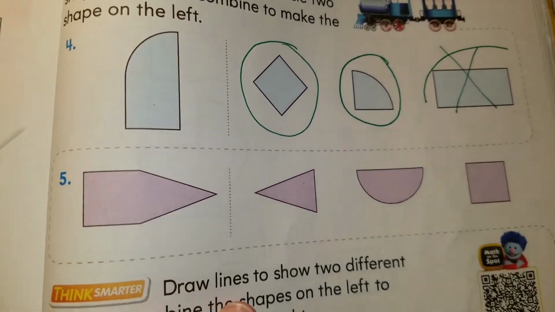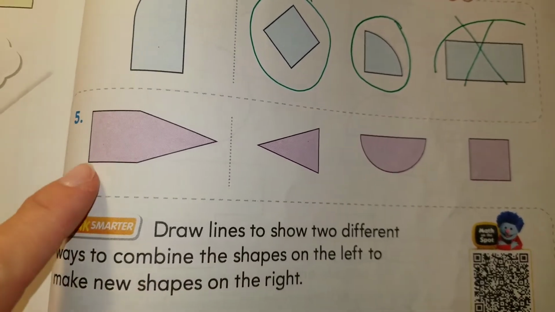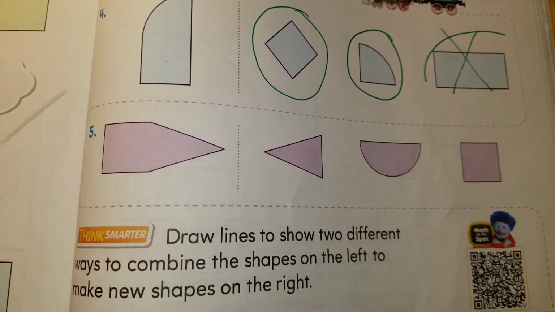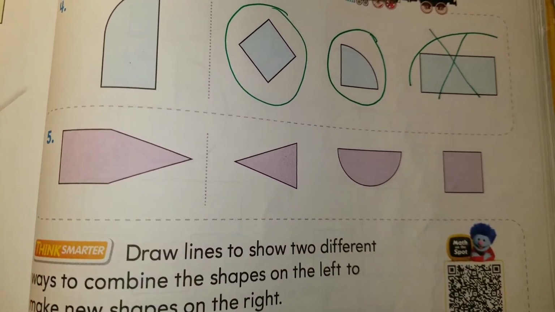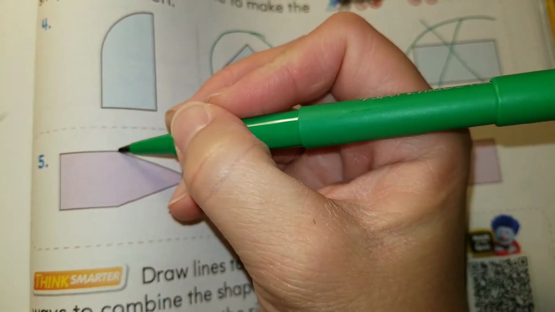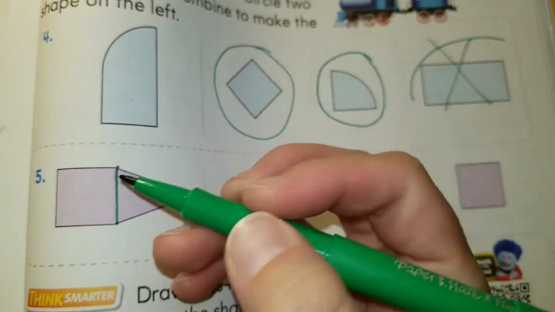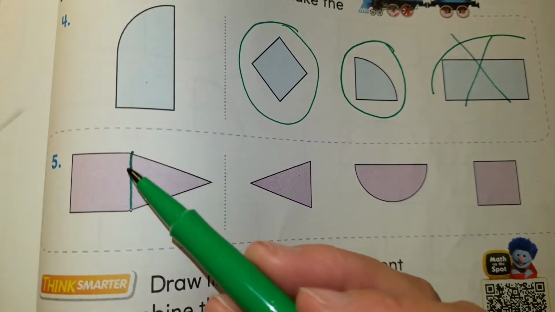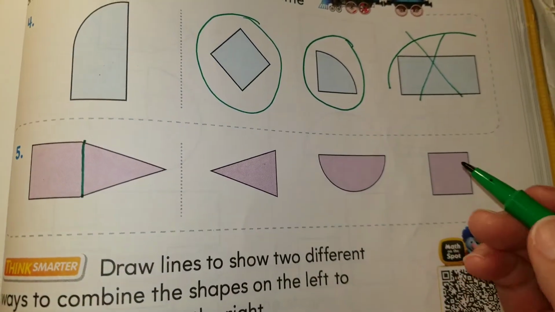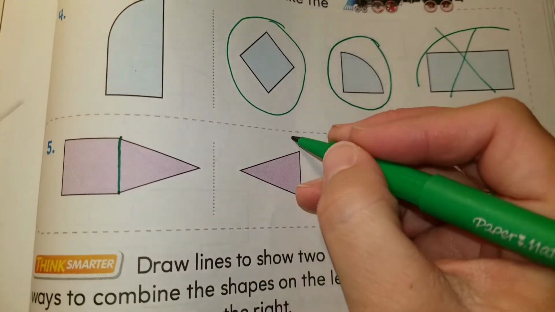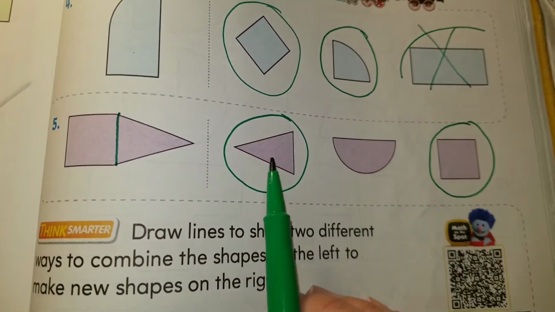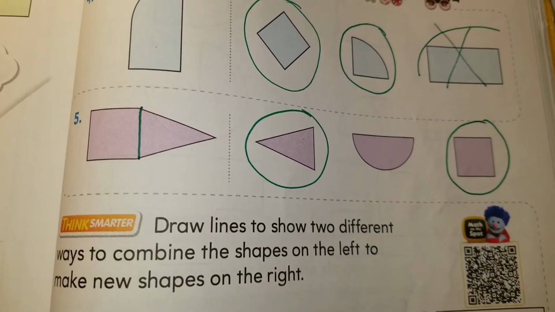Alright, boys and girls, let's take a look at number 5. Look at number 5. It looks like a house that fell, right? So which 2 shapes form this shape on my left? To me, this looks like a square. This part looks like a square, and this part looks like a triangle. So I can see the square right here, and I can see my triangle over here. So a triangle and a square form this shape over here.